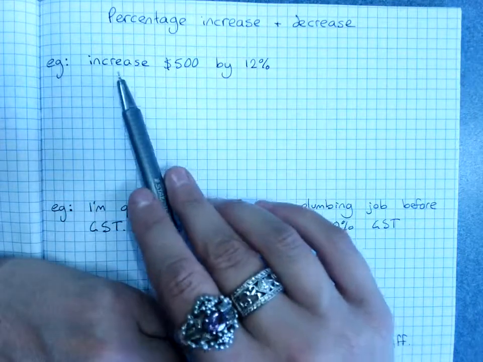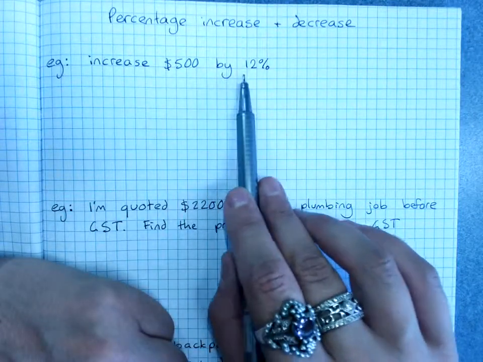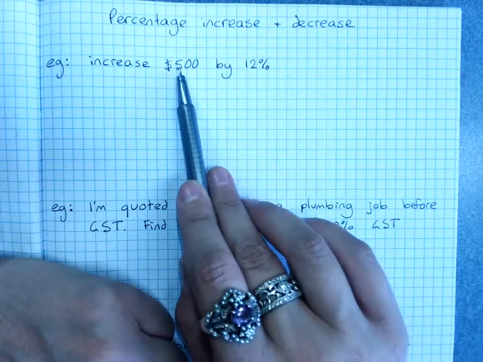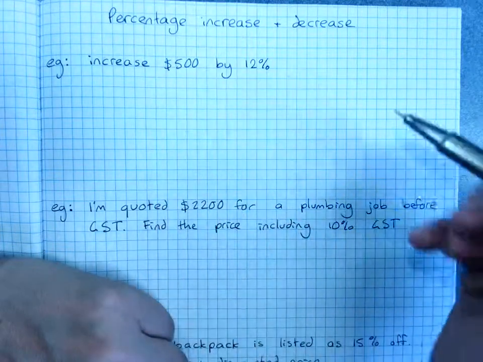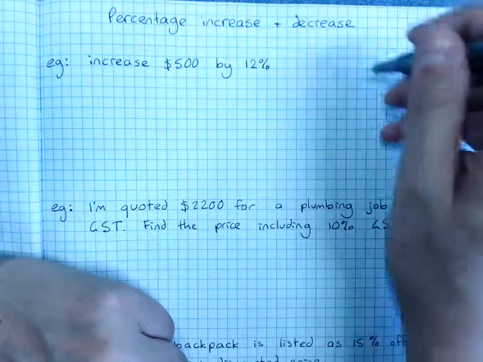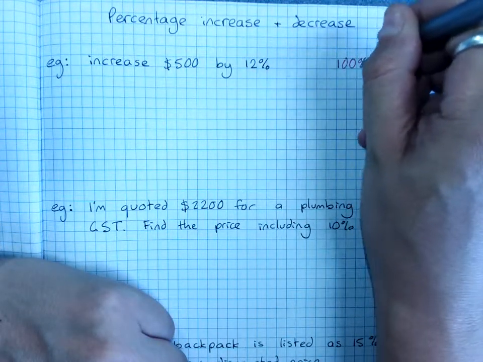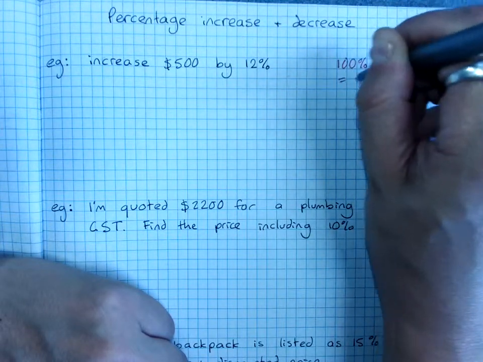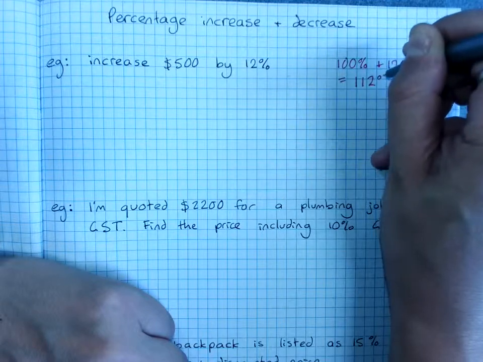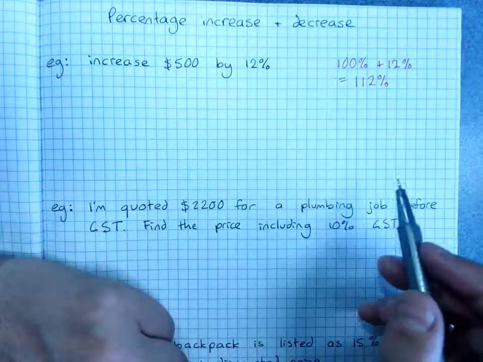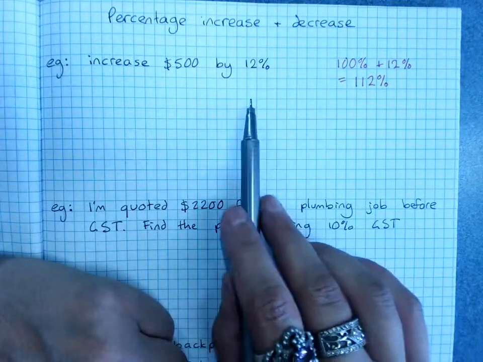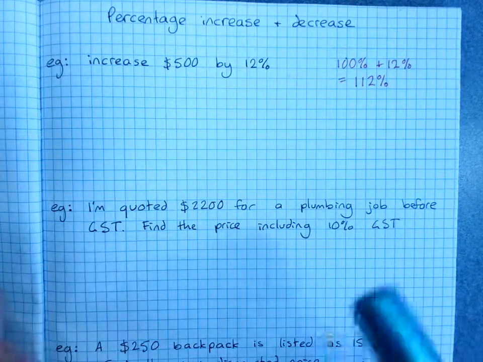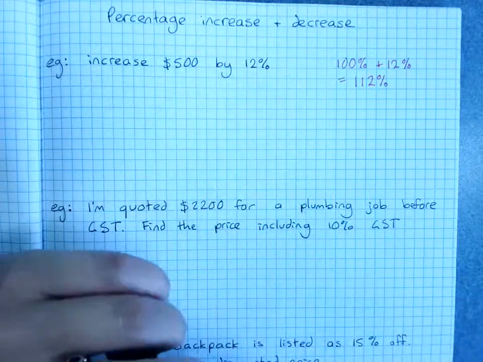So this method: increase $500 by 12%. I could find 12% of $500 and add it on. Or I could say that 500 is 100% and I want to add on 12%, so I really want to find 112% of $500. Remember that, now again, there's two ways of approaching this.